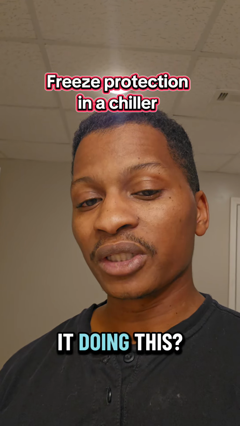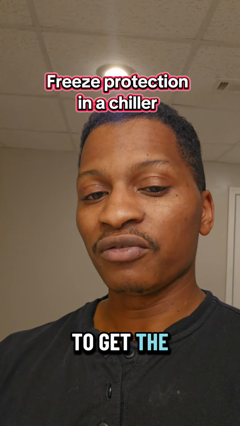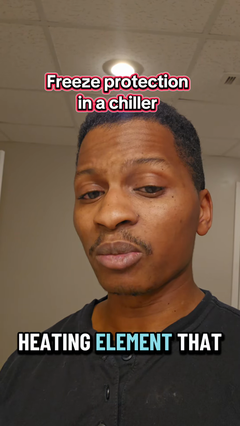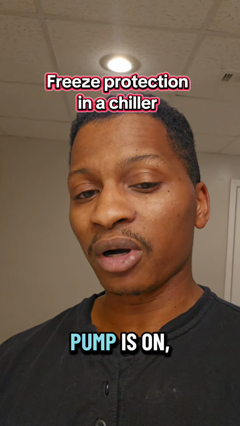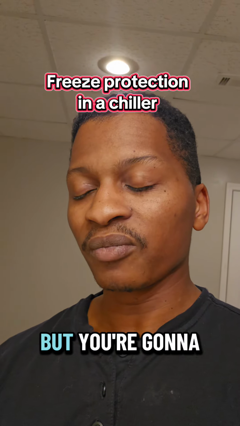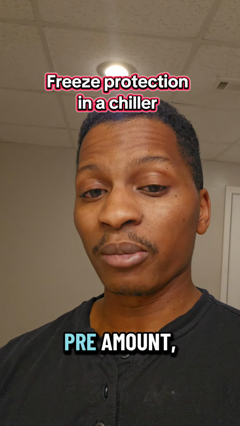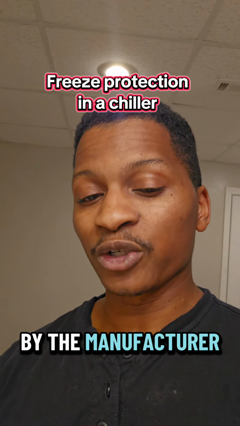So why is it doing this? This is to get the fluids and liquids moving in the chiller. The chiller may have some kind of heating element that heats it up. Obviously, when the pump is on, it's going to add heat into the system, and you're going to circulate that water around for whatever predetermined time the manufacturer put in.